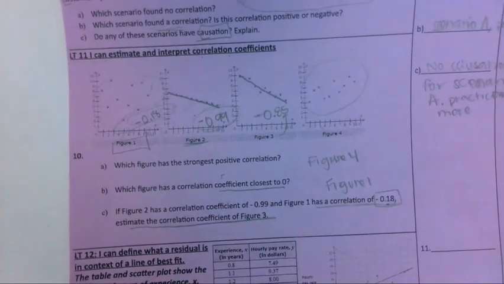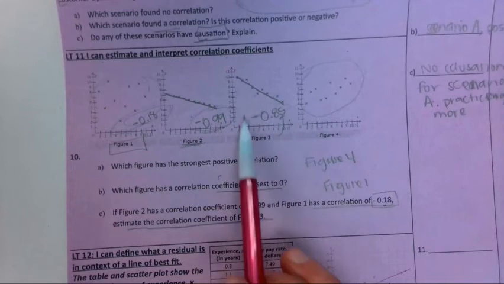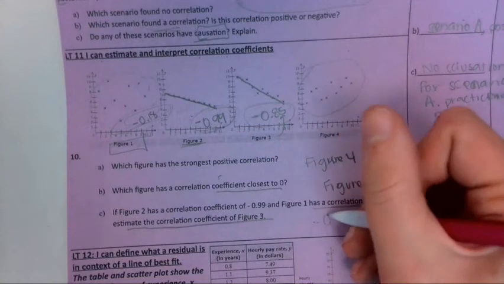Now, if you were to guess negative 0.8 or negative 0.9 or negative 0.75, I would say that those are all good estimations because it's a strong correlation. It's pretty close to -1, but it's not exactly because the dots are a little bit further from that line than this one right here. So -0.85. All right.